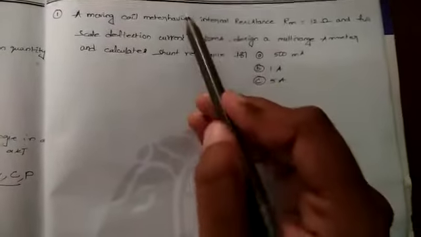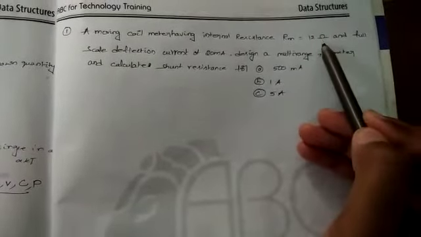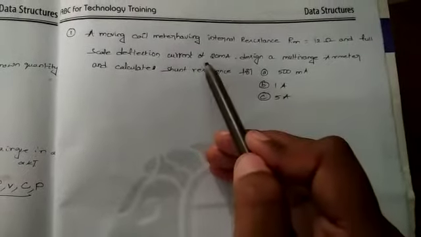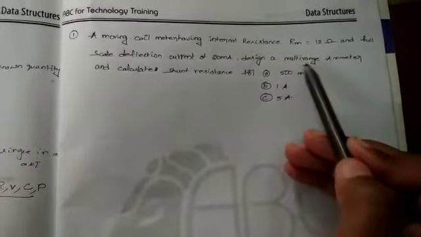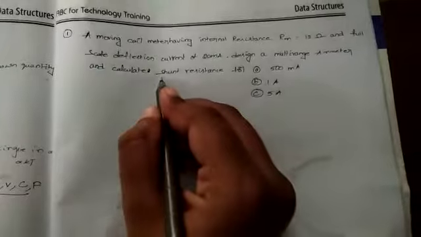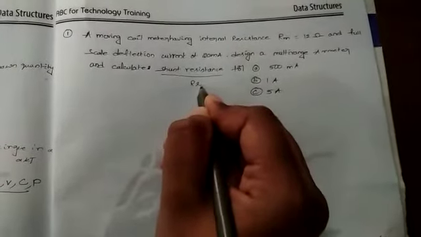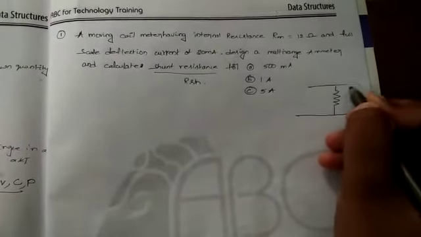I will explain. Here is the problem. There is a chance it will be asked in exams. A moving coil meter has an internal resistance Rm equal to 12 ohms and a full scale deflection current, that means meter current, equal to 20 milliamperes. Design a multi-range ammeter and calculate the shunt resistance. What they asked is to calculate the shunt resistance, that means we want to calculate RSH.